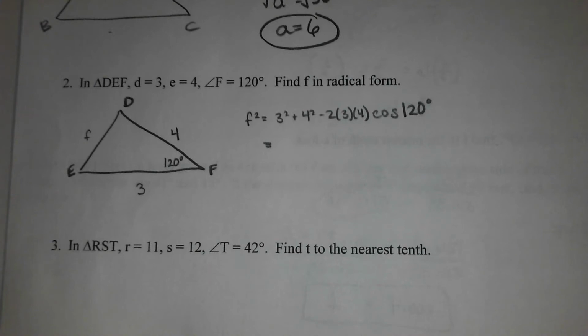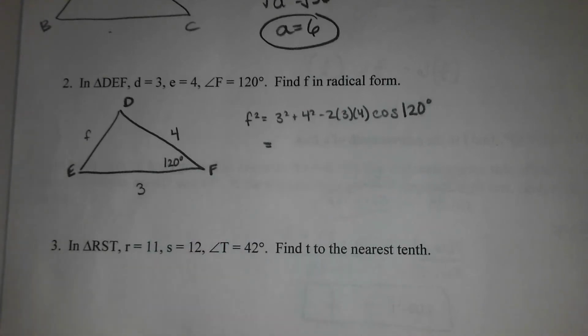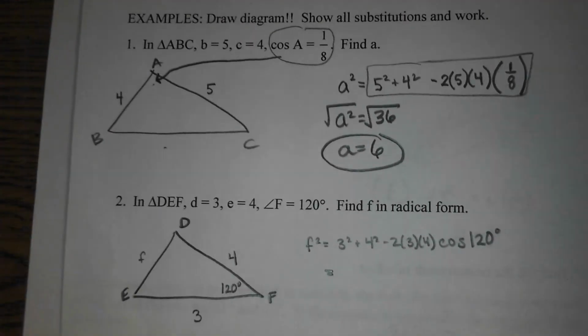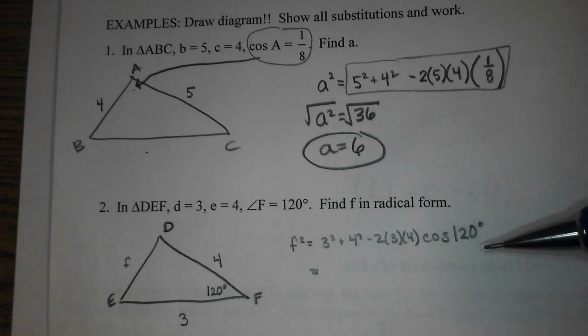Brock, do you have the setup already? What'd you write? Cosine 120. Okay, you do. The last time we didn't, but I want you to make sure you understand the situation where you don't need to write the cosine and the situations where you do.